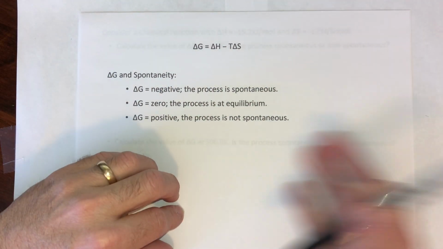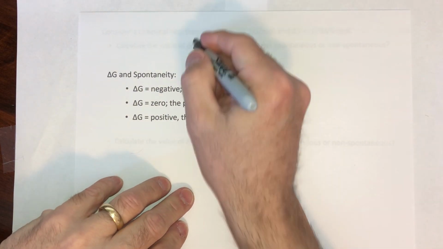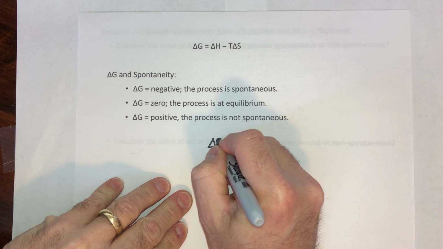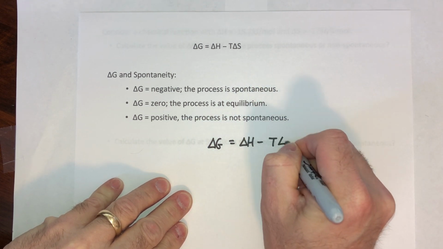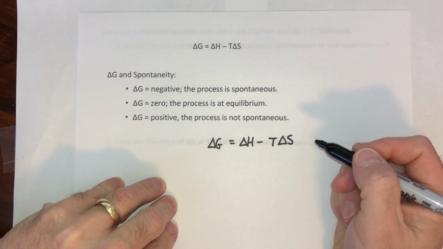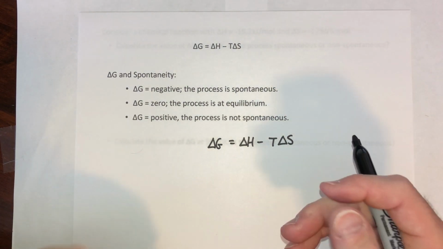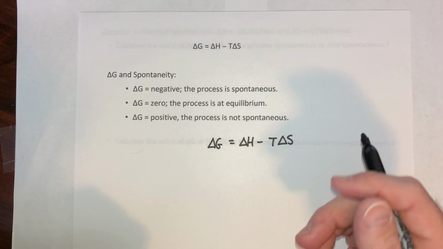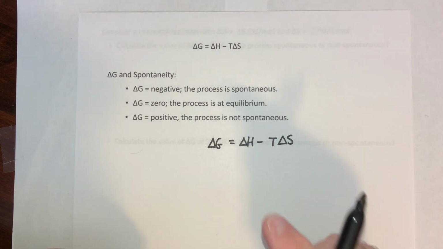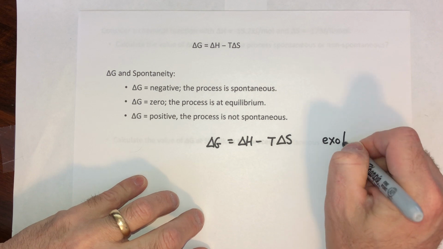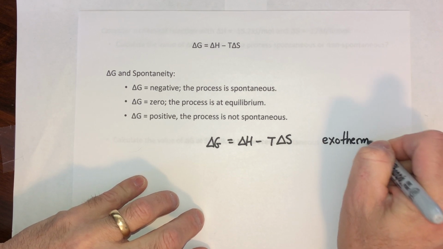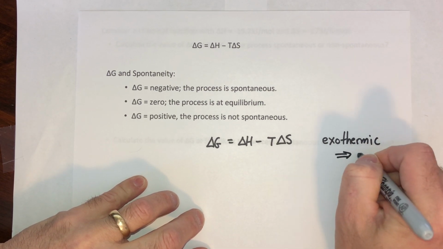Now let's talk about the reason for that. If we rewrite our equation here, delta G equals delta H minus T delta S. If you go back to my previous video on spontaneity, I had said that exothermic reactions tend to be spontaneous. So if you're exothermic, then you tend to be spontaneous.